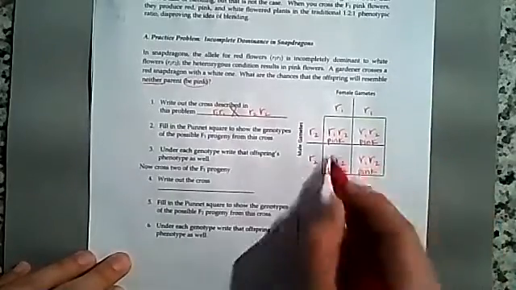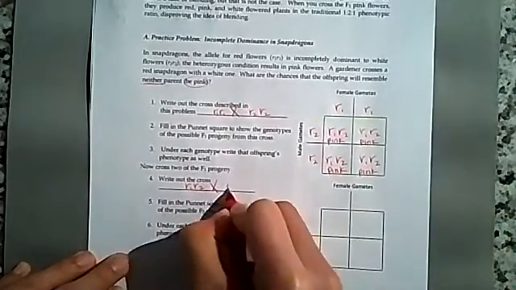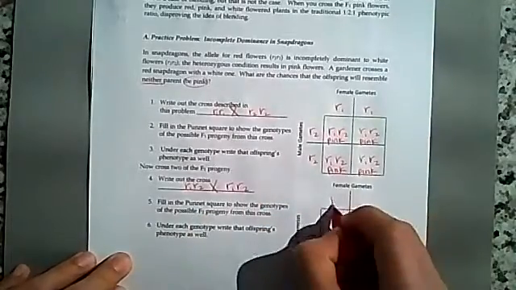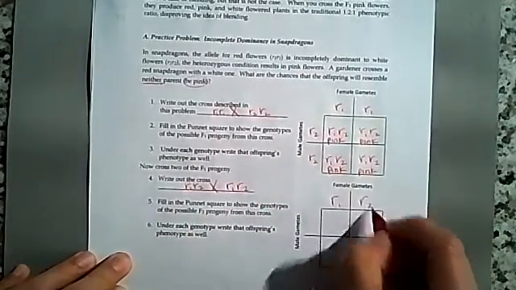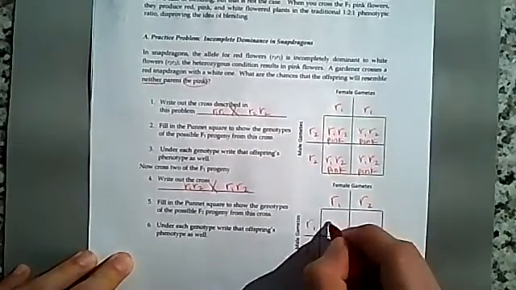So we'll cross two of the F1 progeny, which means we're going to cross two found in the boxes here. That means we're going to be crossing an R1, R2 and an R1, R2. Okay, so we're going to write them out, and we're going to complete the Punnett square.